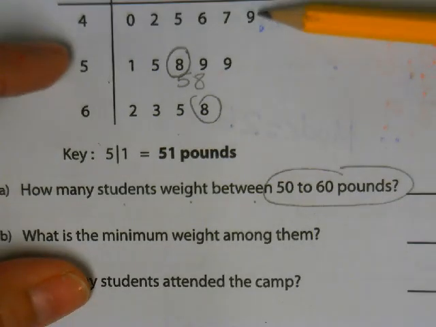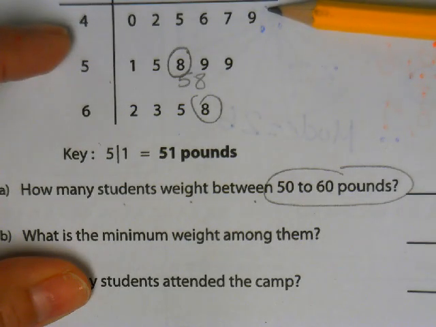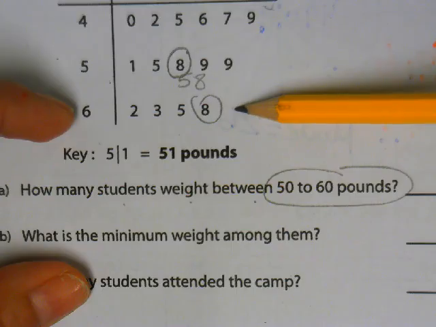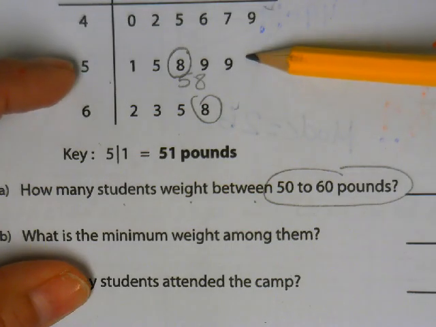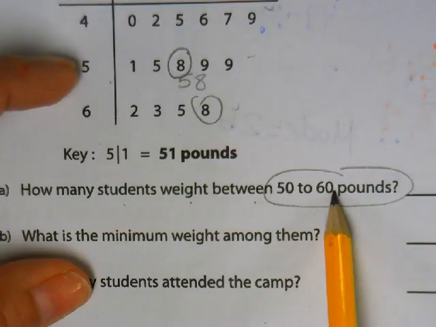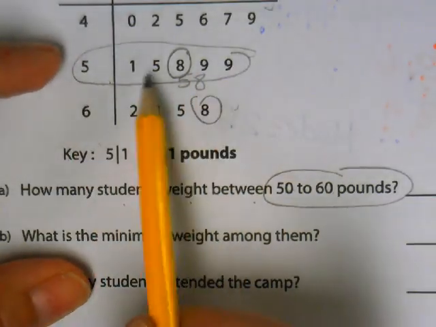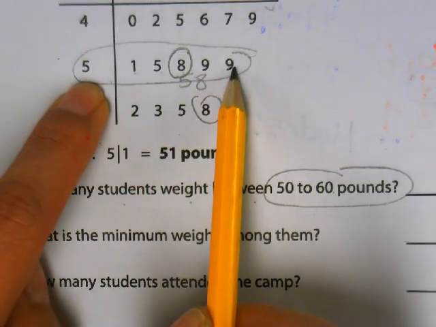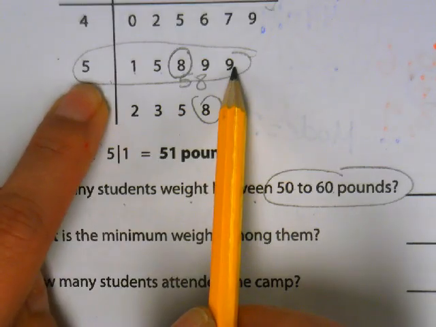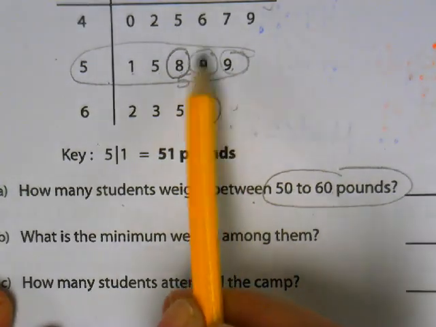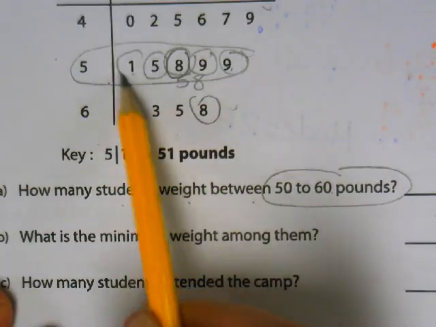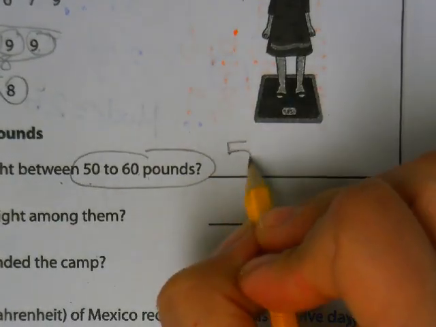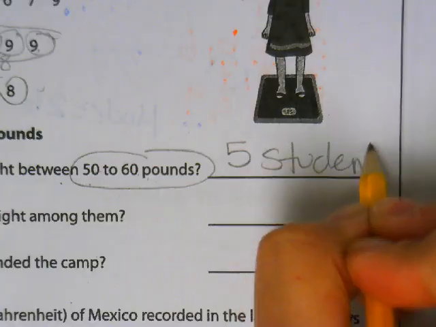Are any of these numbers between 50 and 60? Nope. No, these are all 40 something, right? What about this line? Nope. No, these are all your 60s, right? These are all your 50s. I'm looking for the numbers between 50 and 60. So it would be these. This is 51, 55, 58, 59, 59. So how many weights are between 50 and 60? 1, 2, 3, 4, 5. So between 50 and 60 pounds would be 5 students.